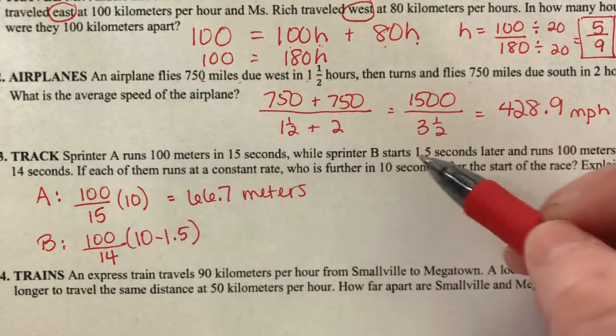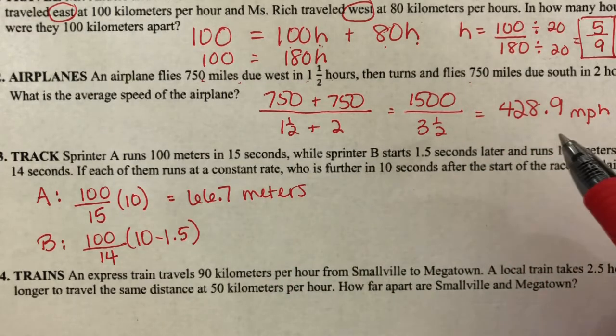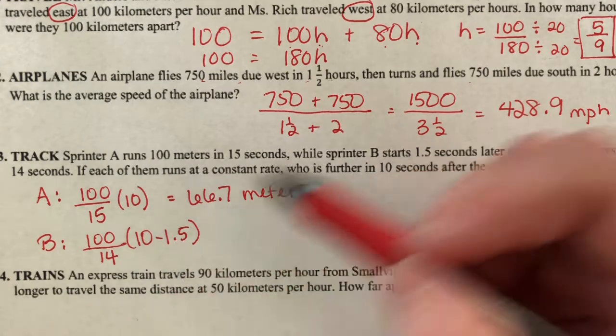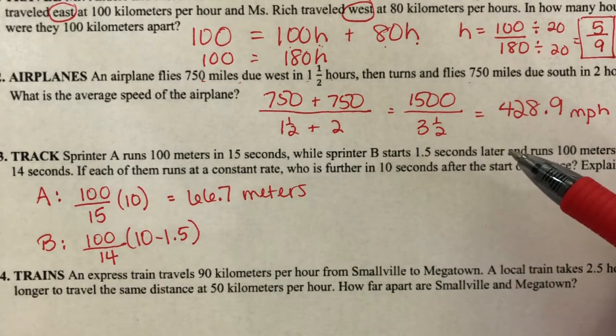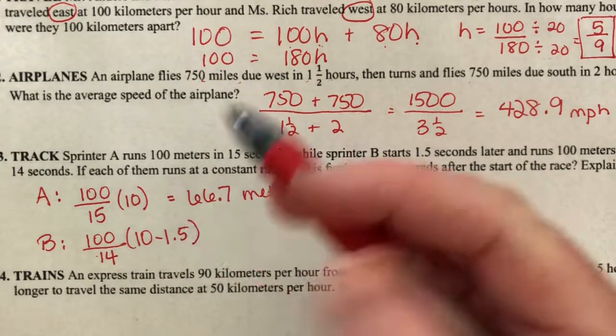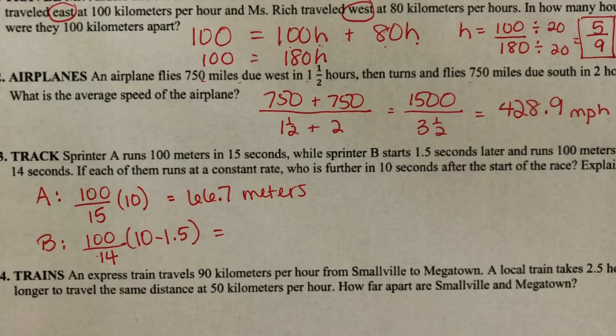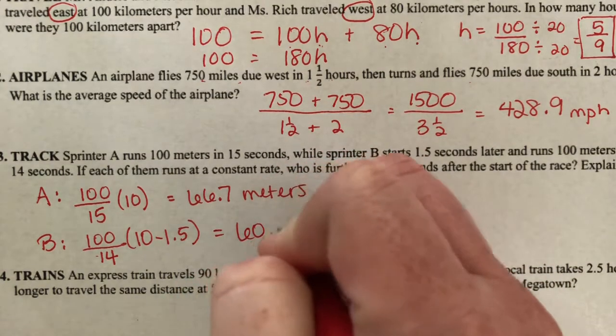So 10 seconds after the race started, who was further along? Well, he only ran for 8.5 seconds, even though he runs faster. So 100 divided by 14 times 8.5, 60.7 meters.